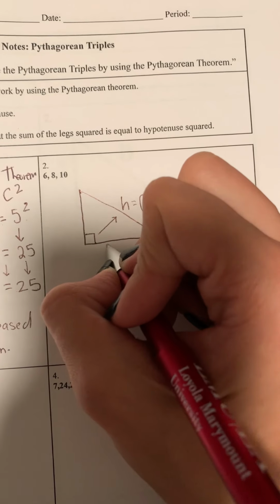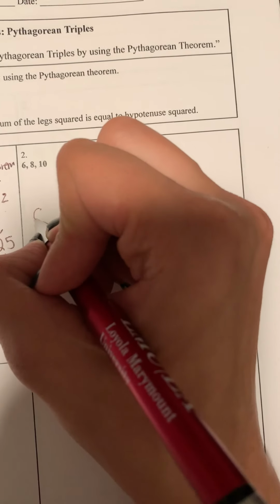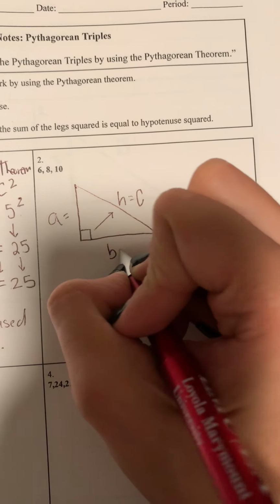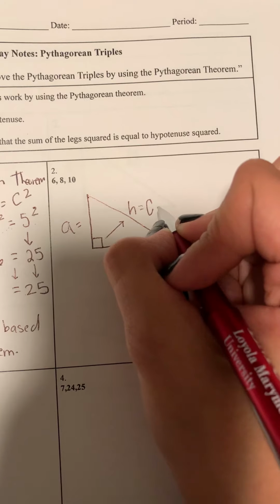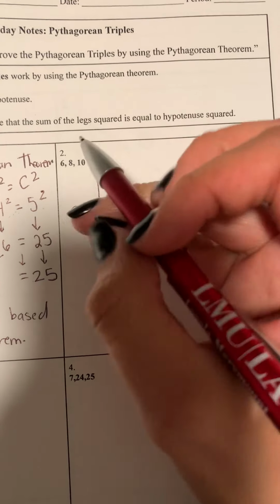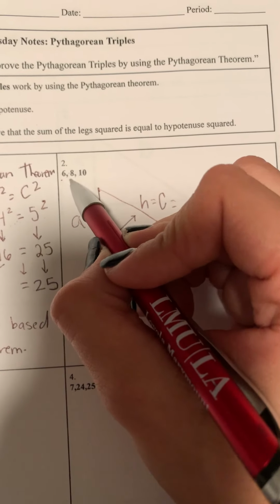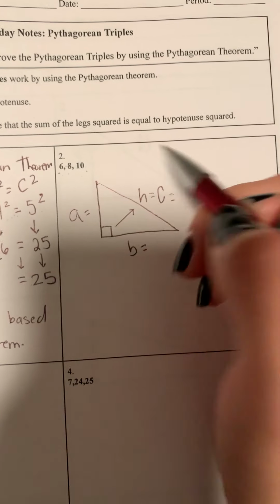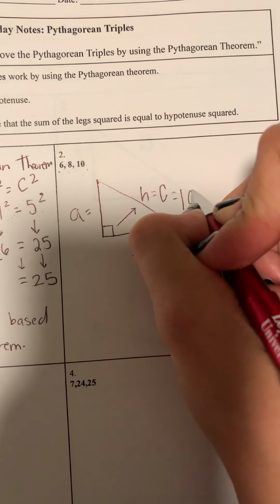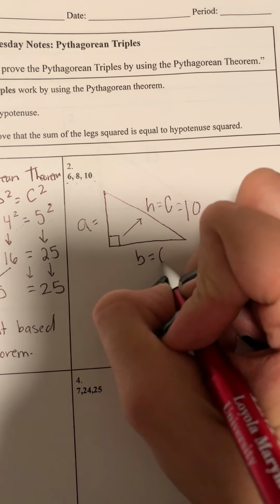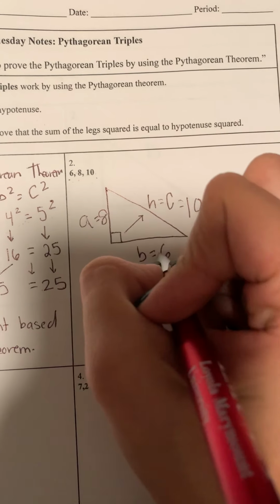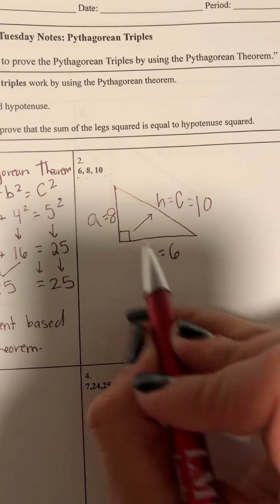So that means this is my A, and this is my B. So again, you should be thinking, okay, what is my H? My hypotenuse is the longest side. So which one's my longest or my greatest number here? And that's 10. So I know that my hypotenuse is 10. Now my B is 6 and my A is 8. Or it could be switched. Remember, the length does not matter.